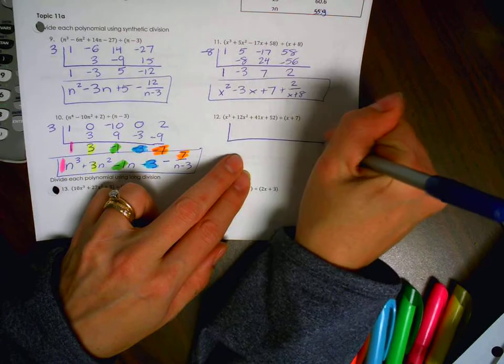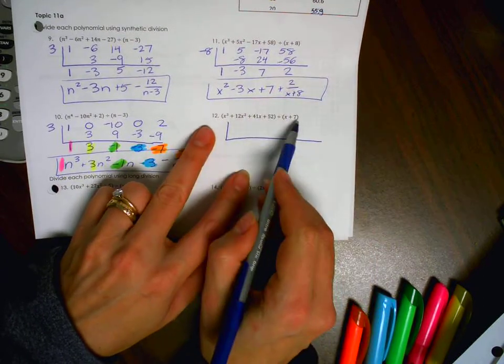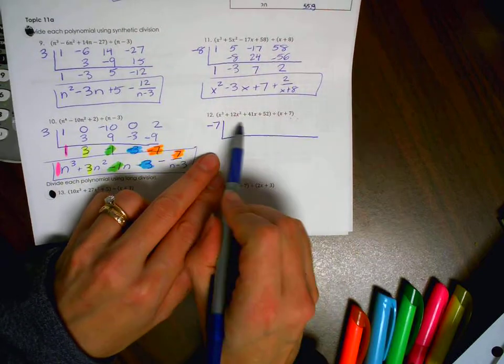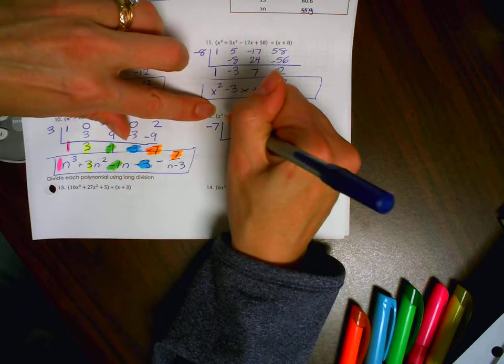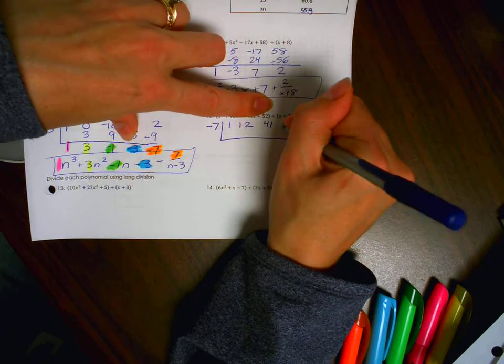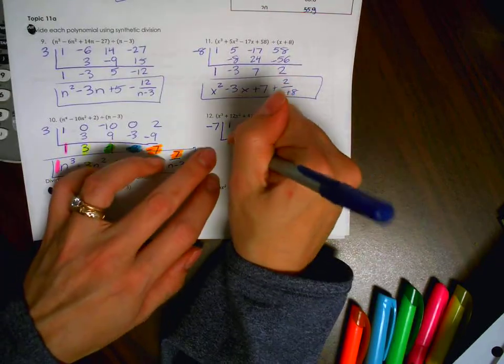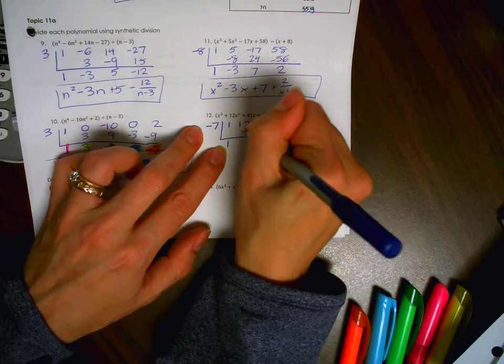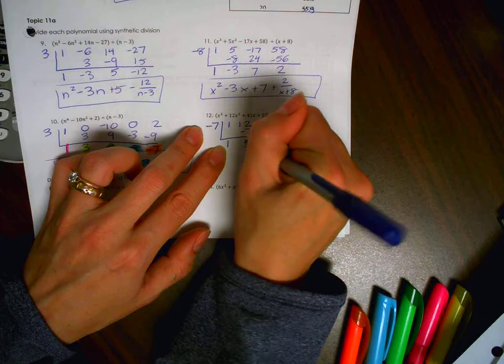So draw your lines. X plus 7. If I set that equal to 0, I would get negative 7. Now write your coefficients. 1, 12, 41, 52. Drop the first coefficient down, multiply it by negative 7. Add these together gives you 5.